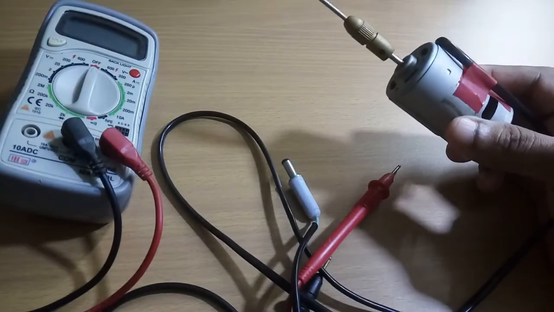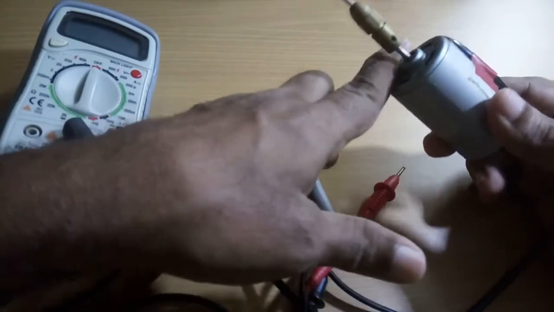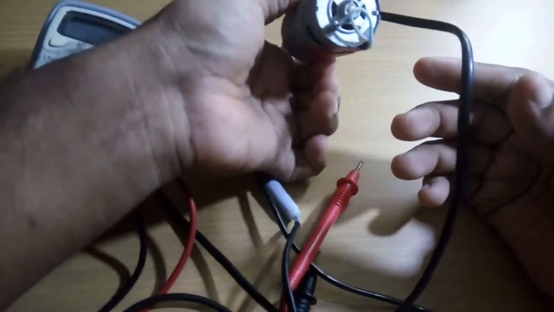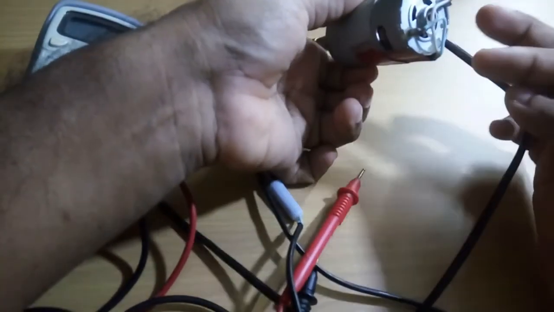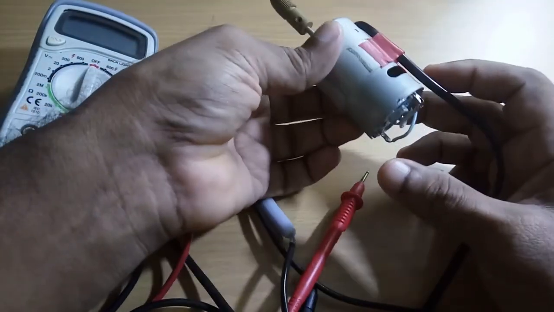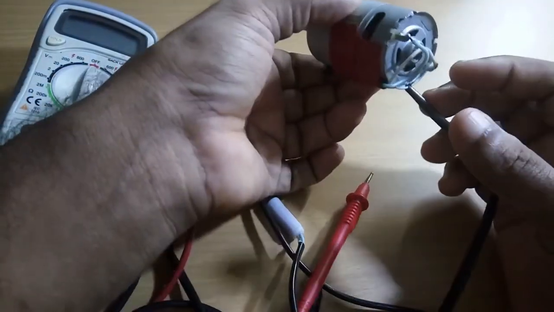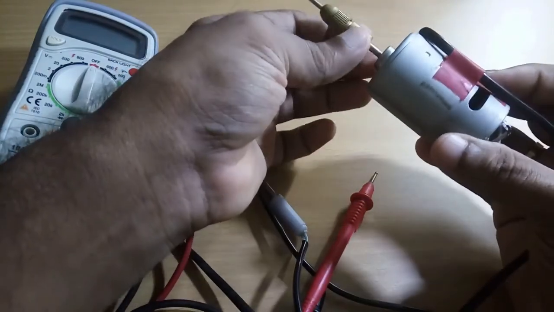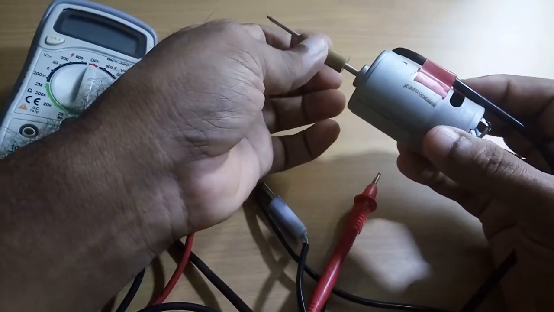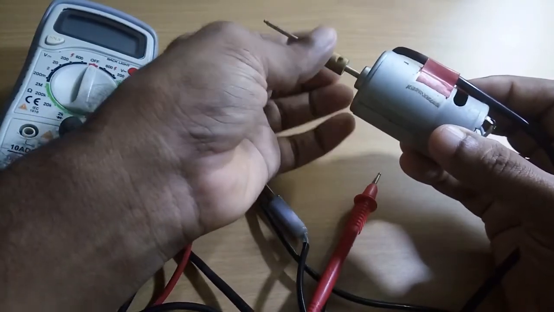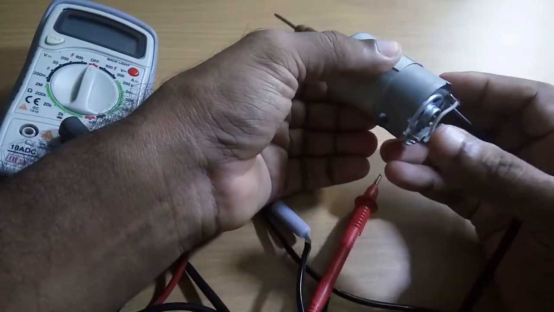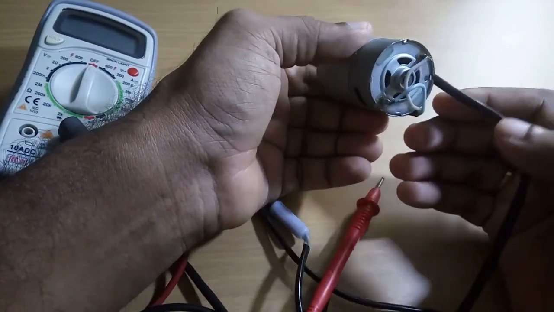This is a smaller motor. This motor can also be used as a generator, and it doesn't have any polarity, just two terminals. It gives out smaller amounts of electric power, or EMF, or you can say a potential difference.